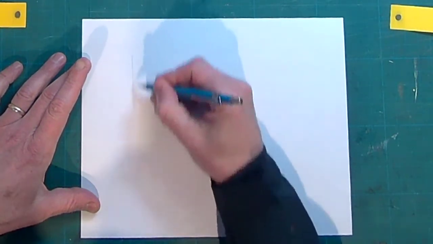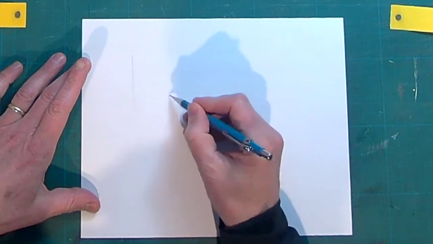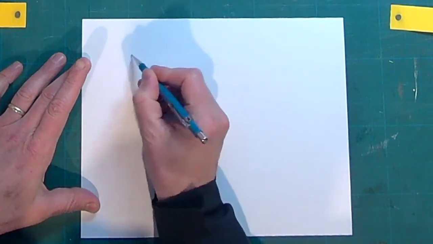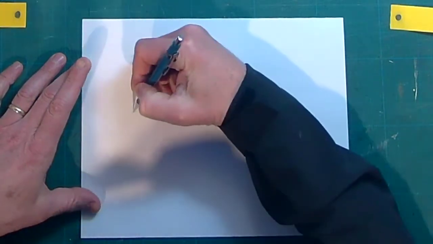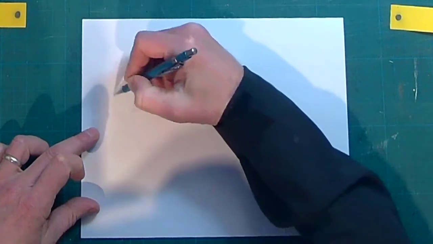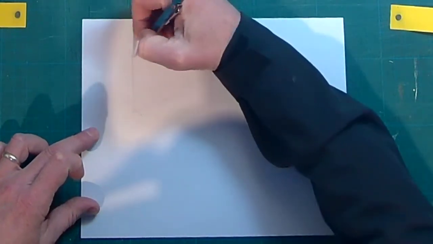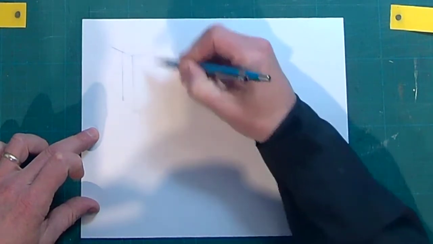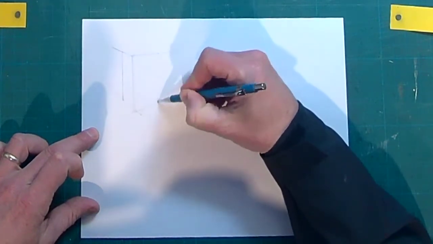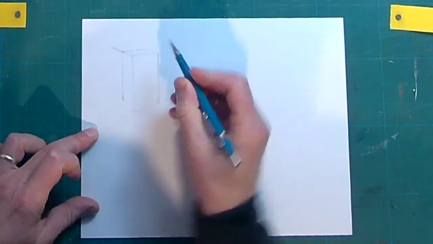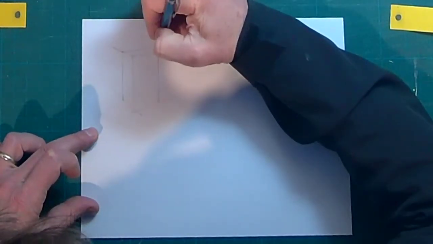So I'm wanting to draw a three-dimensional number 1. So I start with my first line. I'm going to work to my vanishing points you see here on these yellow pieces of paper. And I'm going to just draw a box. And the box, like this, goes to the vanishing point and so on.